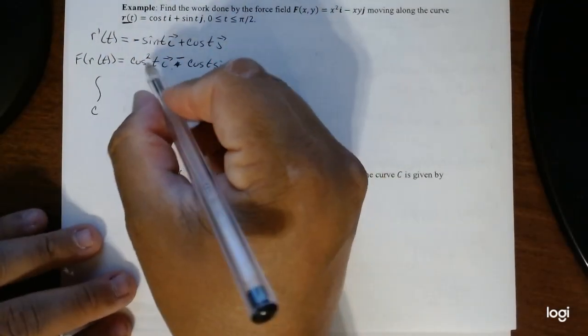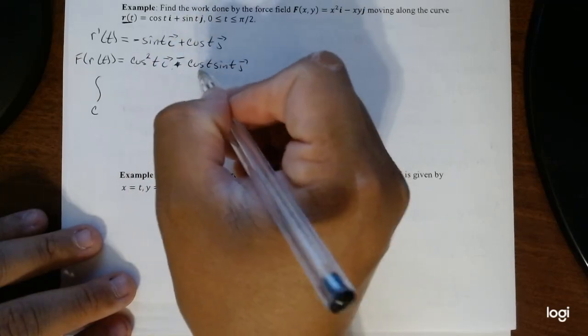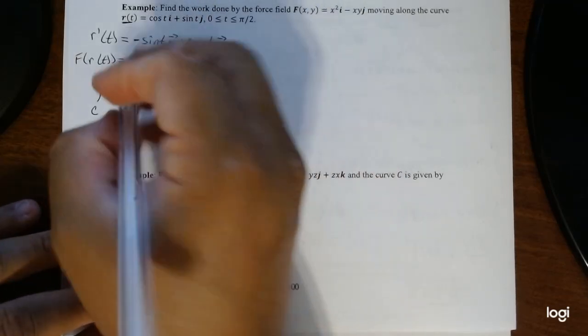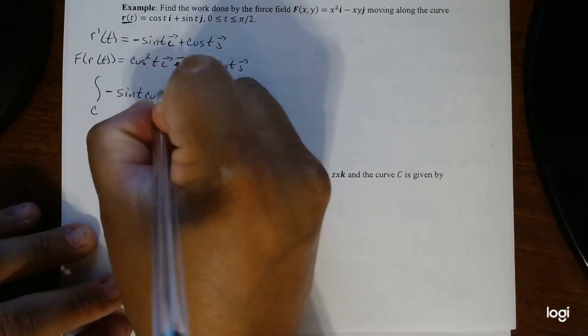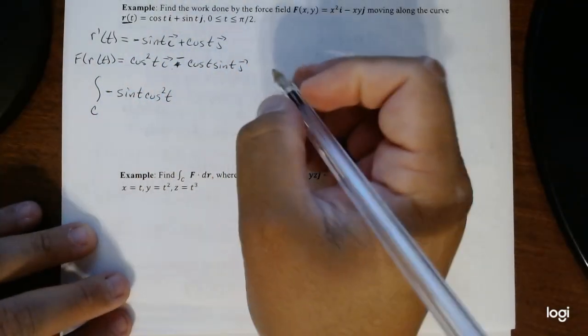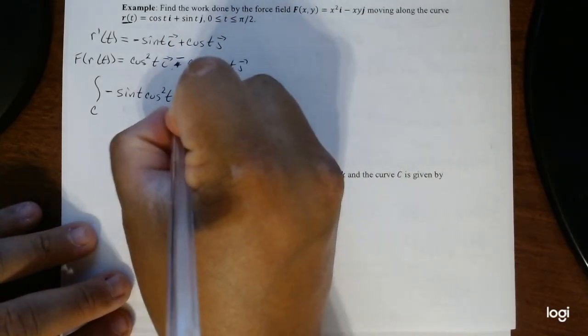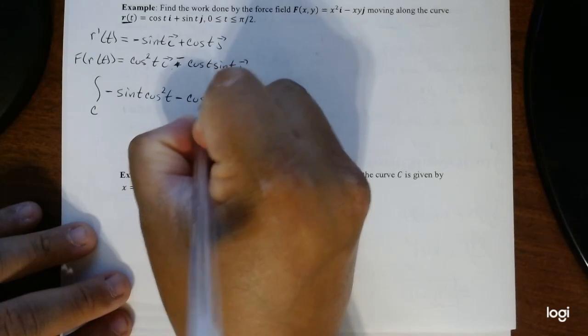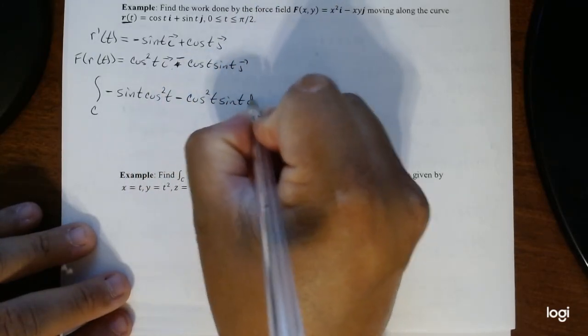So if we do the dot product of this and this, it will be this times this plus that times that. So this times this gives me negative sine of t cosine squared t. And this times this, so minus cosine squared t sine t dt.